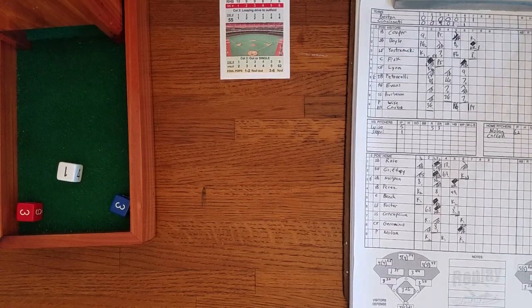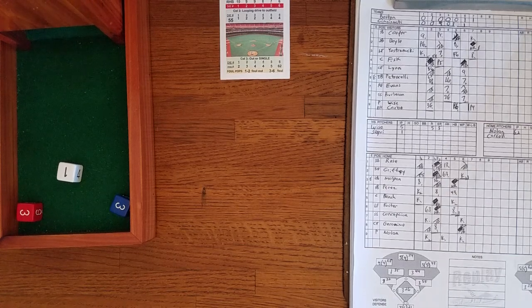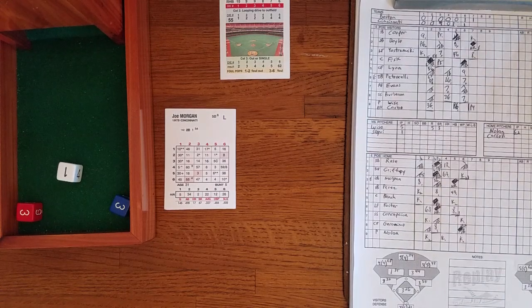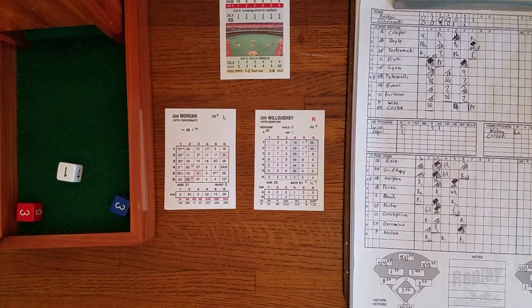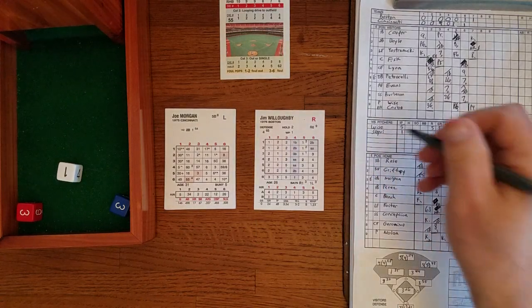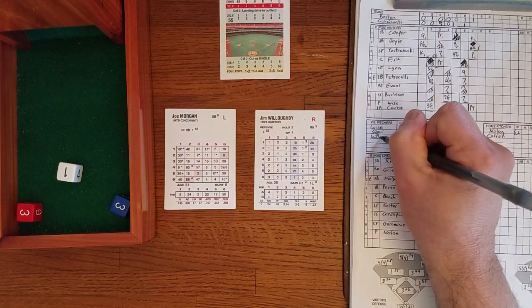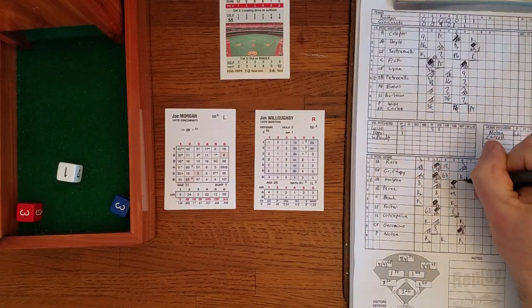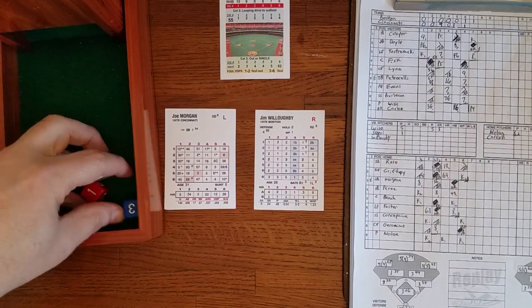New pitcher for the Red Sox with the lineup for the Reds being Morgan, Bench, and Perez. A lot of right-handers after Morgan, so they're going to stick with a right-hander in the bullpen. And it will be Jim Willoughby. So Jim Willoughby is your relief pitcher. He is on to face Morgan, Perez, and Bench.